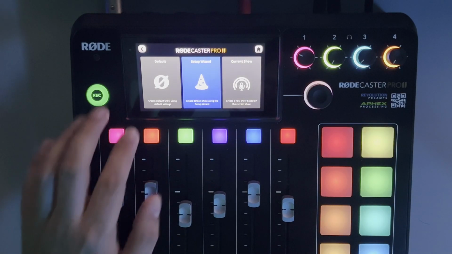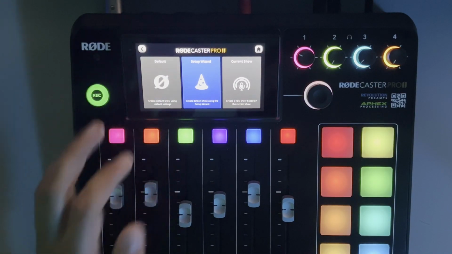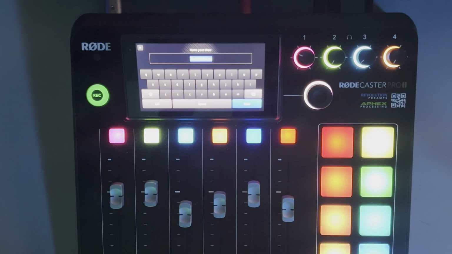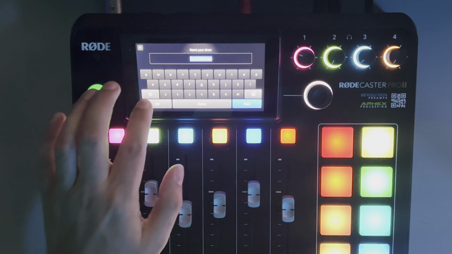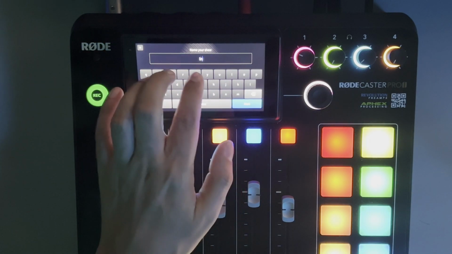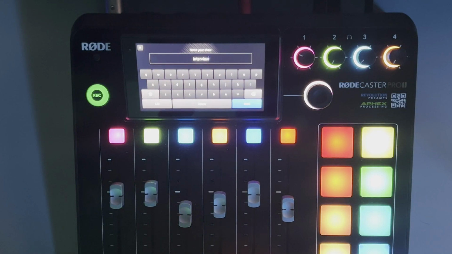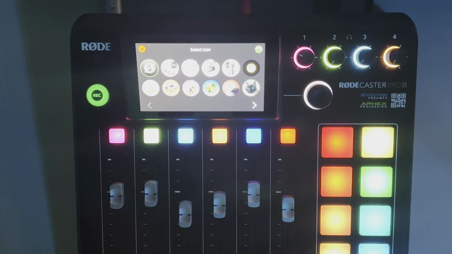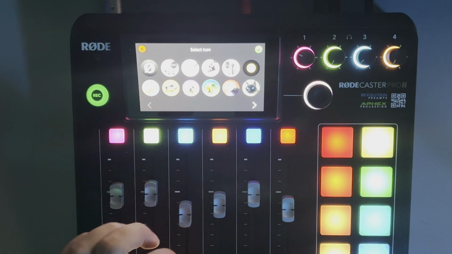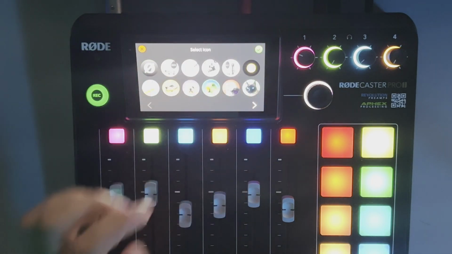I'm going to pick default as my starting point. You can also choose to follow the setup wizard or base the new show on the current settings. You probably just saw all the pads and the screen get a bit brighter, and some of the colours change around. And that's because it just loaded the defaults as I asked it to. I'm just going to name this interview. And I'm going to pick an icon for the show. And we're good to go.